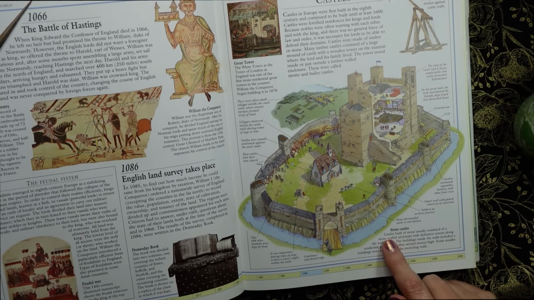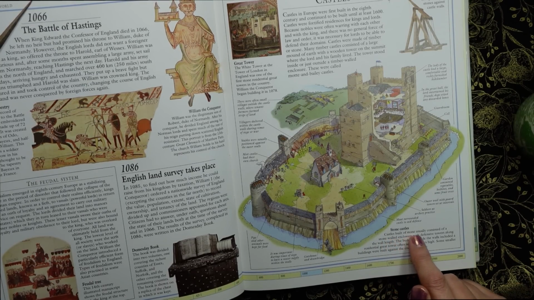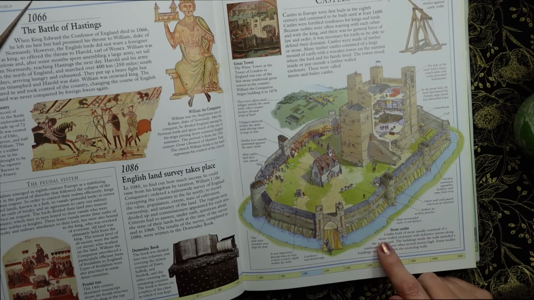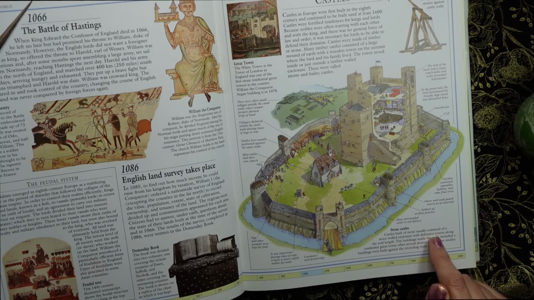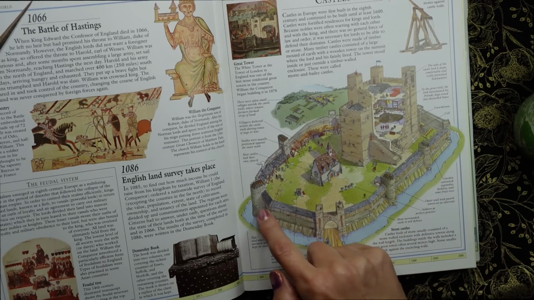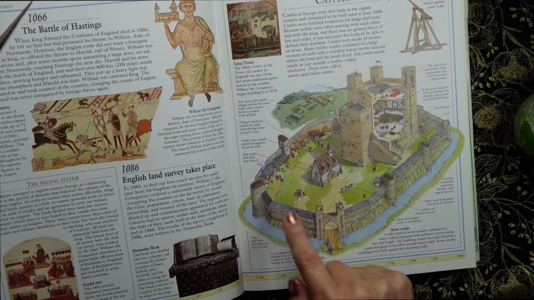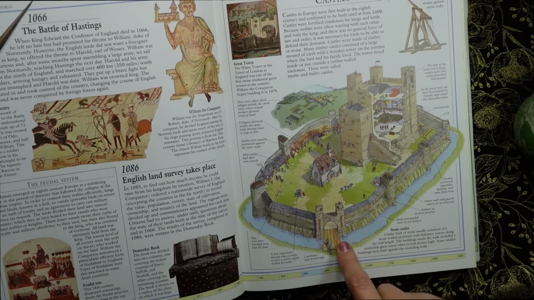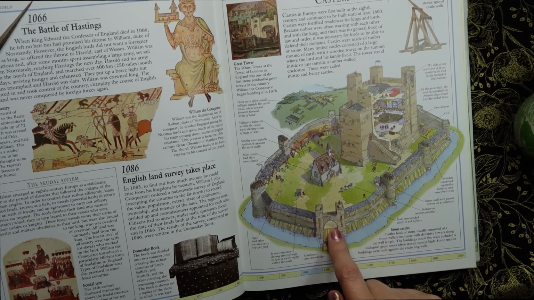Stone castles. Castles built of stone usually consisted of a stone-walled enclosure with defensive towers along the wall length. And here are the defensive towers. This is the gatehouse and a drawbridge.